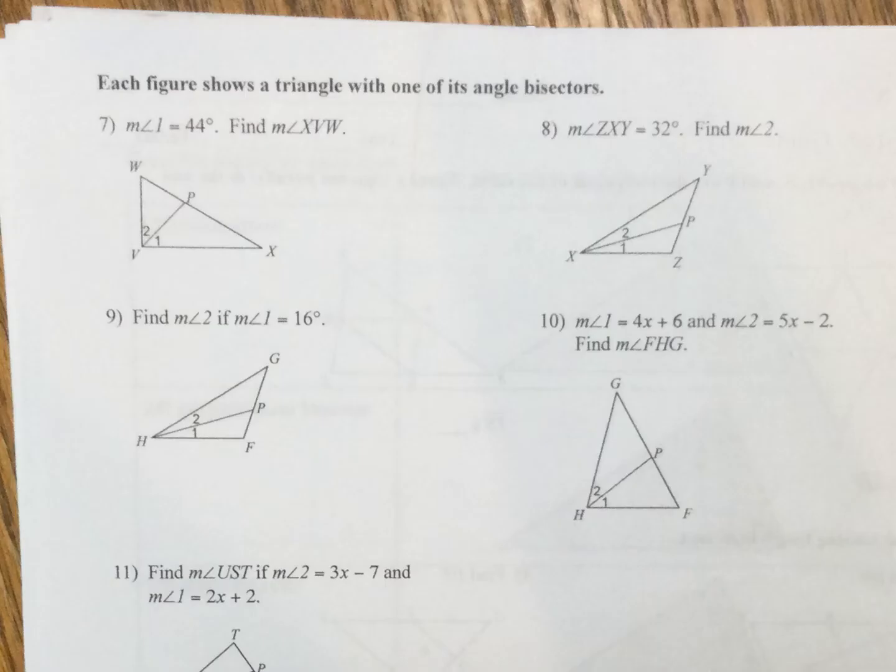On this next page, we're working with angle bisectors. An angle bisector means the line is cutting the angle in half. So if angle 1 is 44, if this line cuts that in half, it means the other side is 44. It wants to know what the whole thing is. 44 plus 44, 88 degrees.